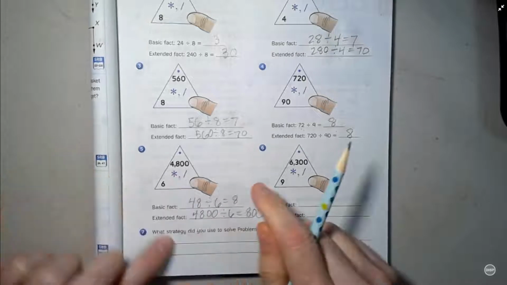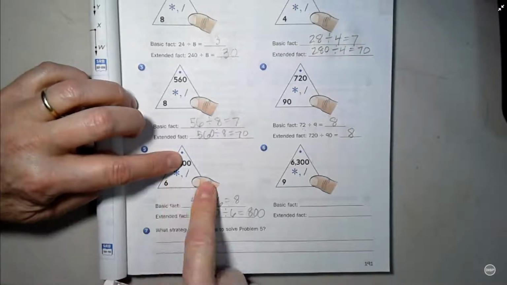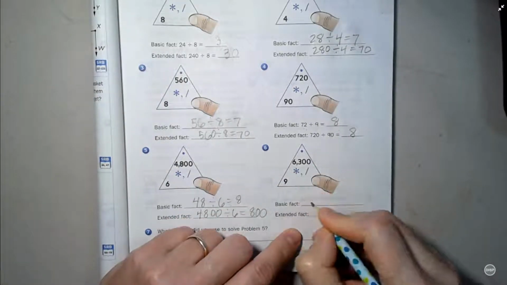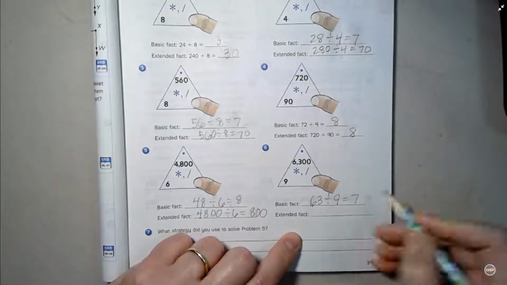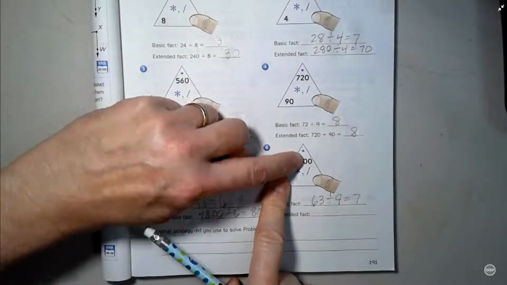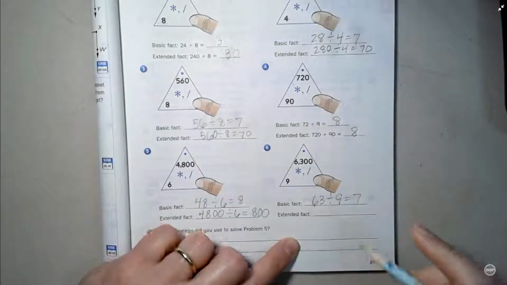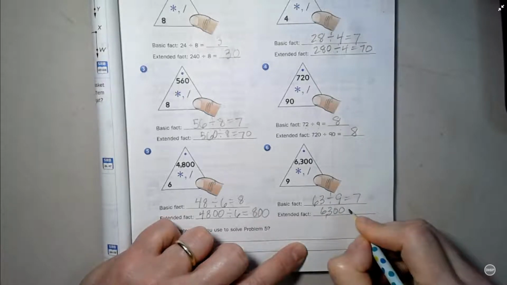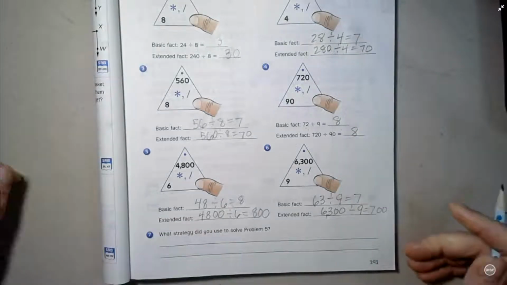So here's our basic fact, 48 divided by 6. And when we take away the basic fact, we have 2 zeros. And since they're not any of them here, we need to make sure they go in our answer. Okay, here we have 63 divided by 9 as our basic fact, which equals 7. And again, let's cover up this and this. 2 zeros left. There's nothing here to cancel any of those out, so they're going to go in our answer. So 6,300 divided by 9 equals 700.